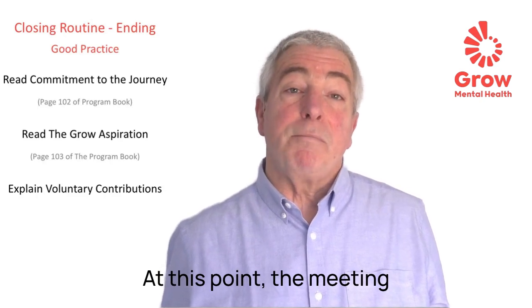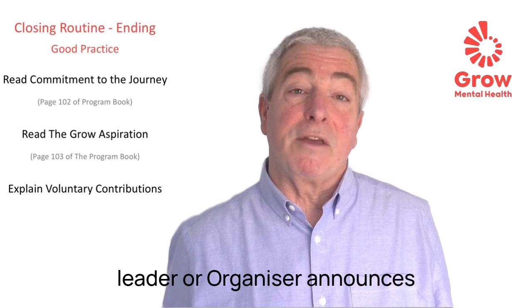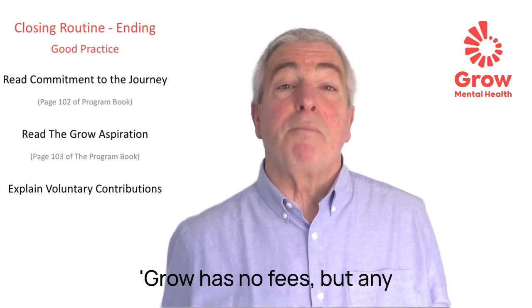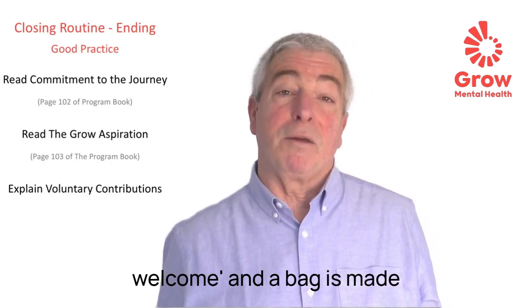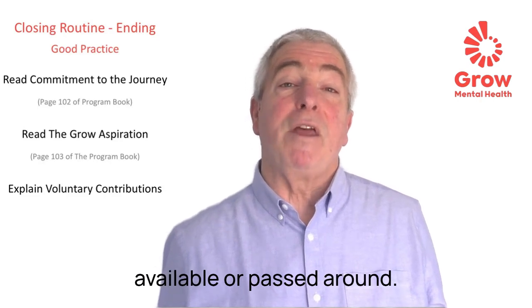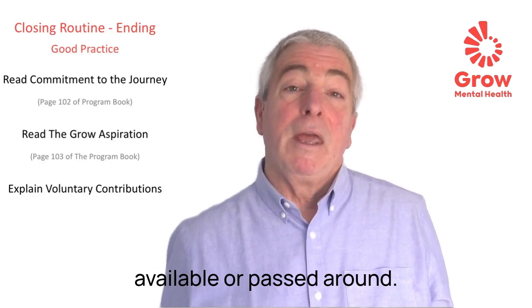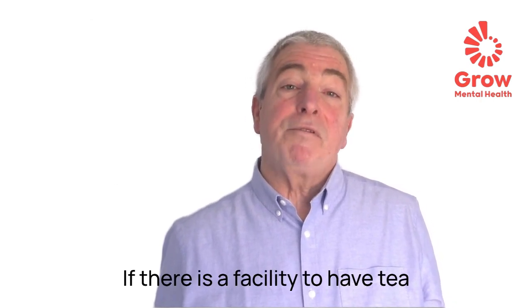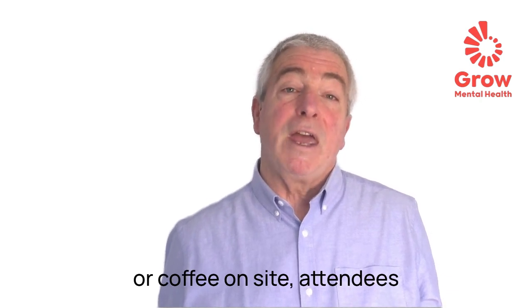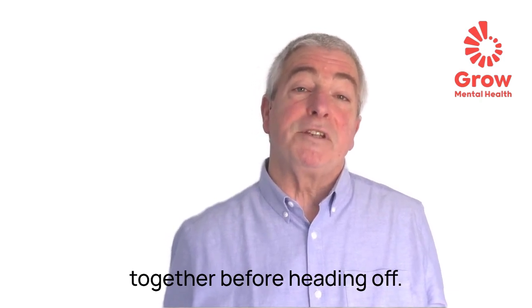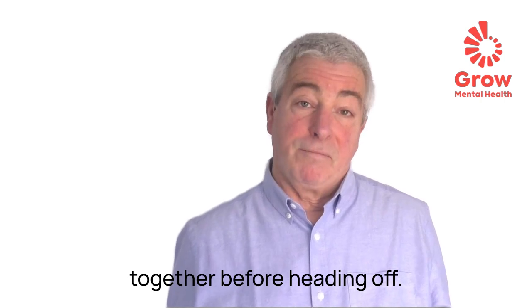At this point, the meeting leader or organiser announces Grow has no fees, but any voluntary contributions towards necessary expenses will be welcome, and a bag is made available or passed around. The meeting then ends. If there is a facility to have tea or coffee on site, attendees traditionally then do this together before heading off.